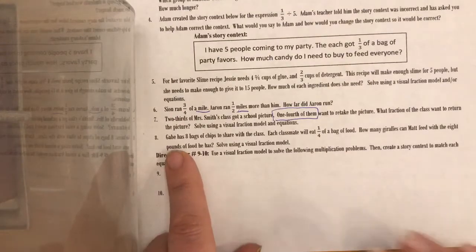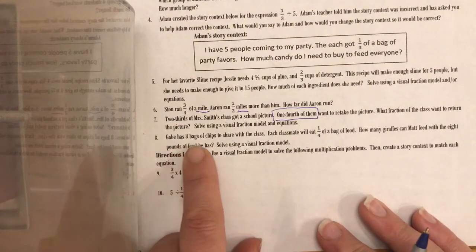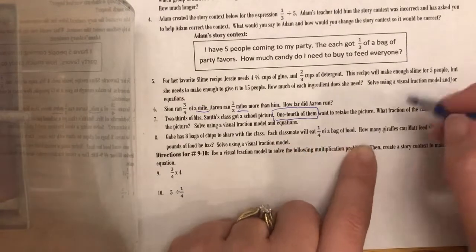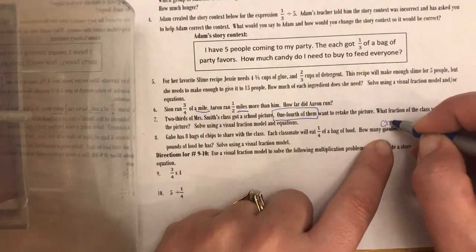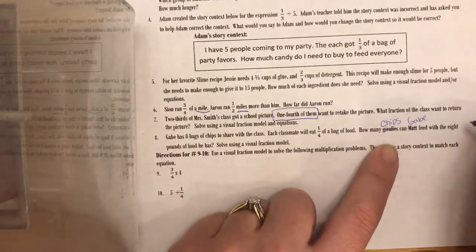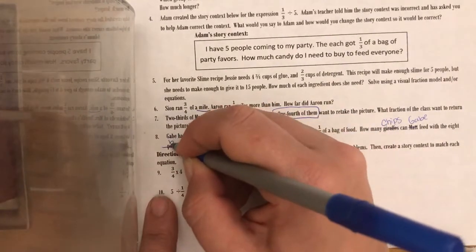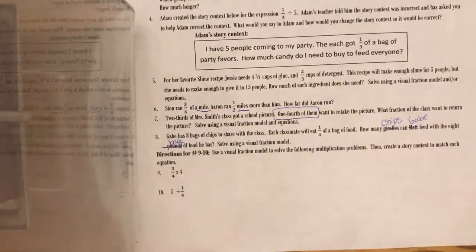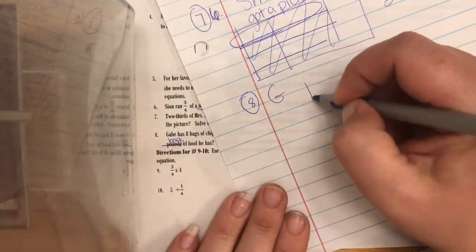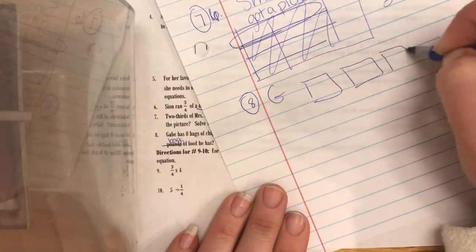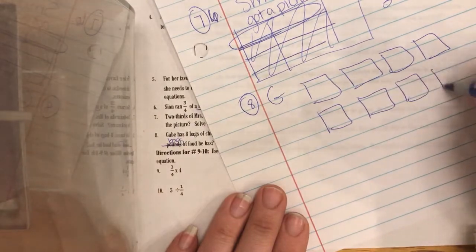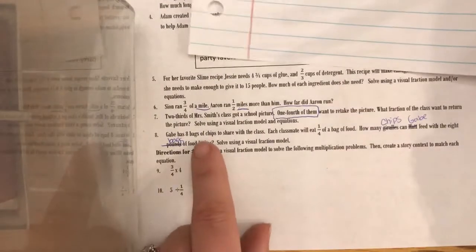This is the one I forgot to change part of it. Gabe has 8 bags of chips to share. Each class will eat 1/4 of a bag of food. How many chips can Gabe feed with 8 bags of the food he has? So let's start out. Gabe here has 1, 2, 3, 4, 5, 6, 7, 8 bags of chips.